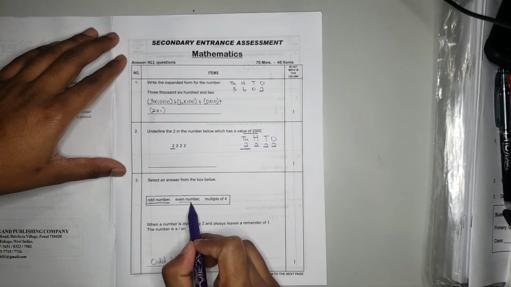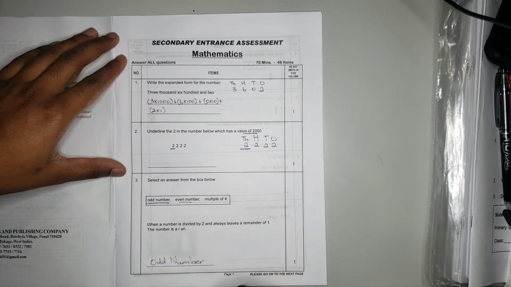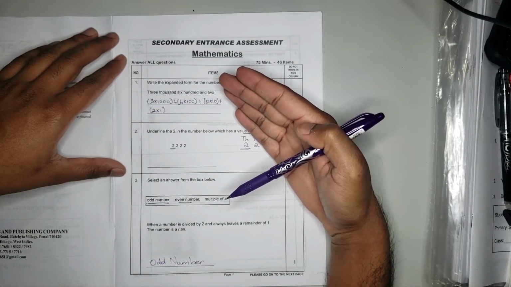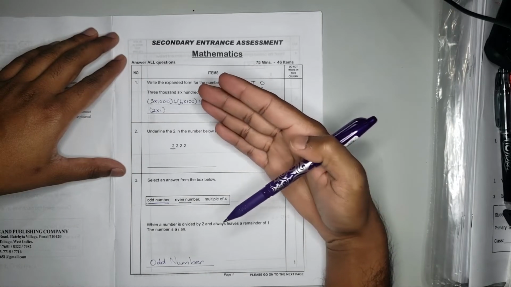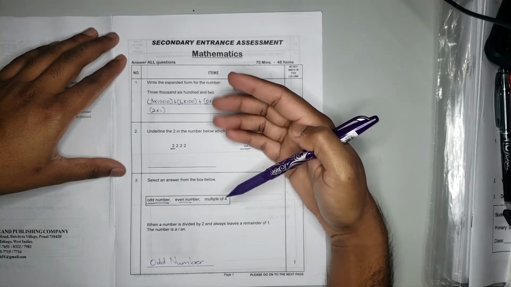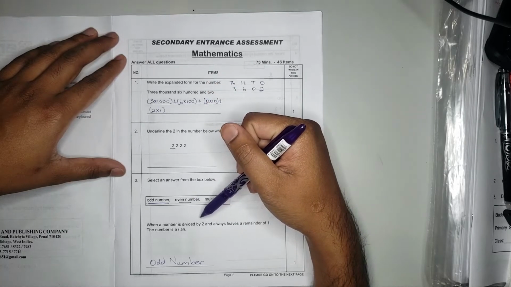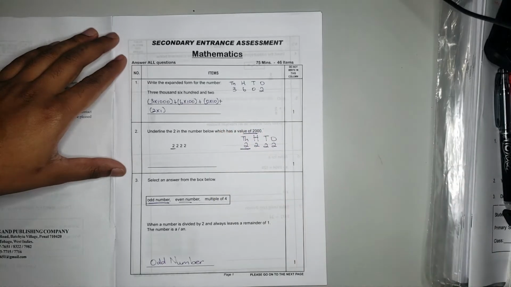Because if it was an even number, then there will be no remainder, because an even number is evenly divisible by 2, whereas a multiple of 4 could also be evenly divisible by 2.